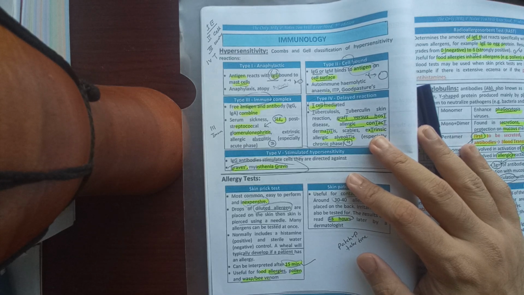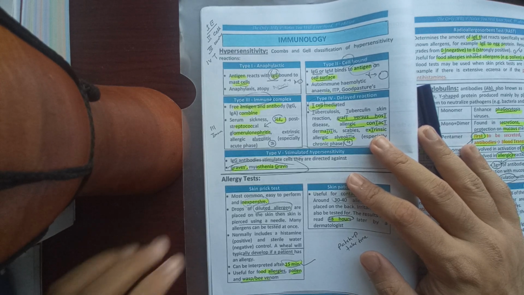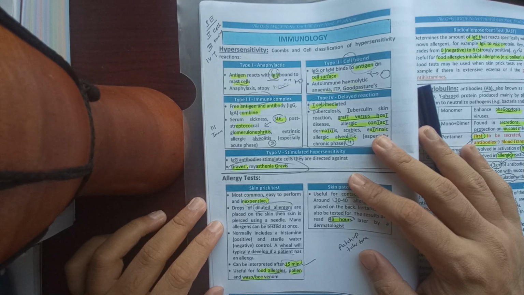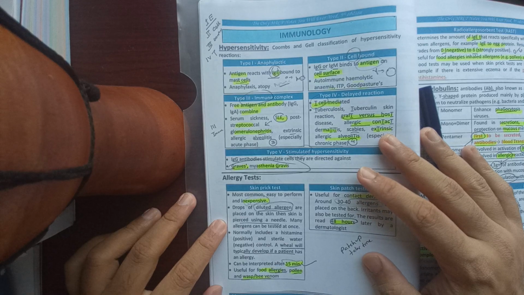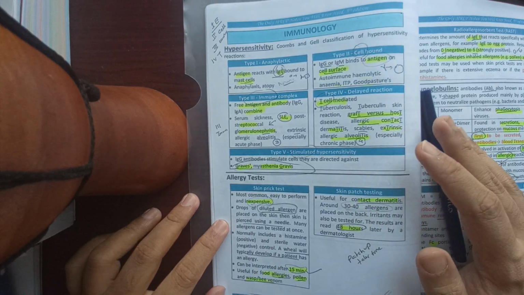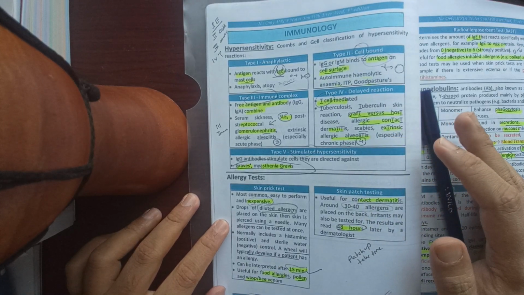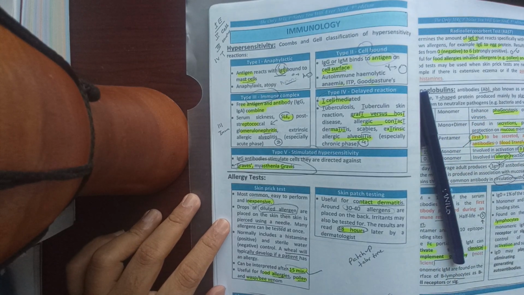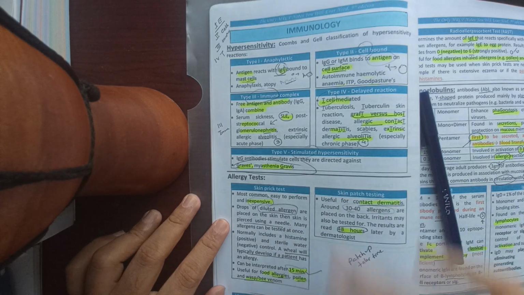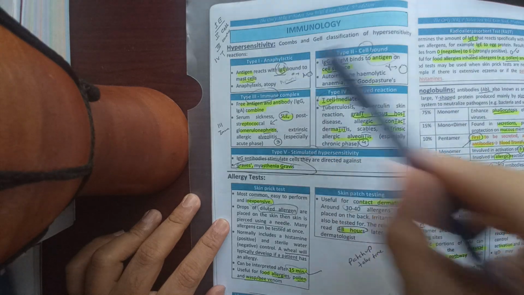Okay, immunology for the second part of the video, clinical science. You need to know the types of hypersensitivity. Type 1 is anaphylactic, which is when there's an allergic reaction. The allergen antigens react with IgE bound to mast cells. So anaphylaxis and atopy happen. That is type 1, anaphylactic.